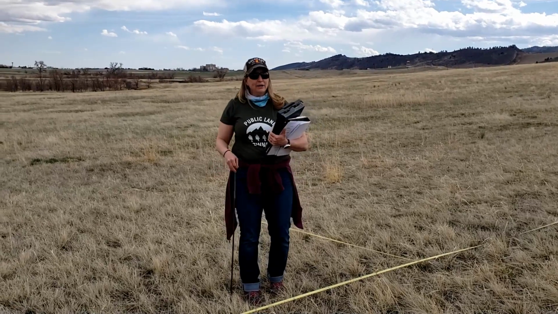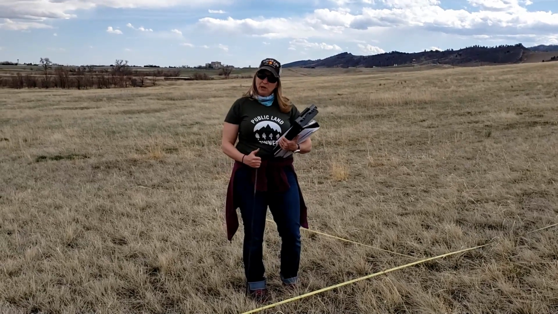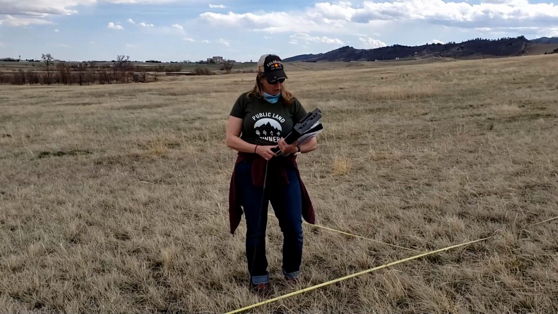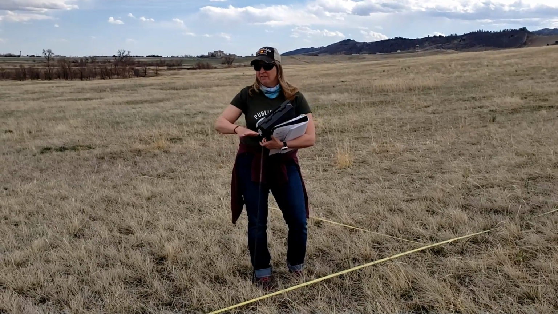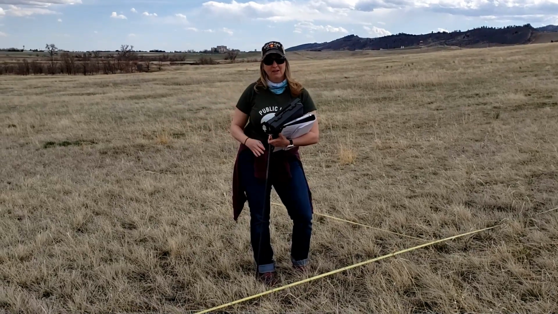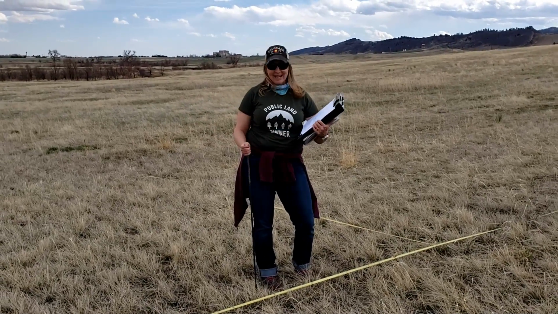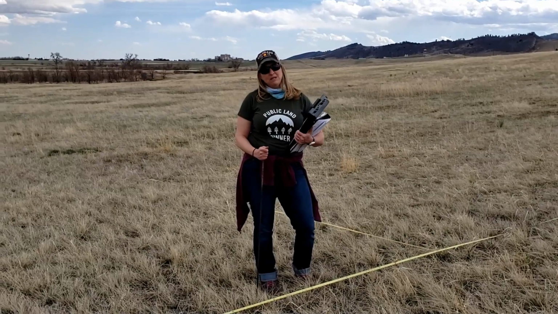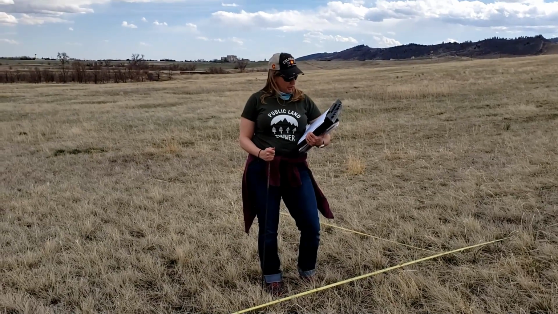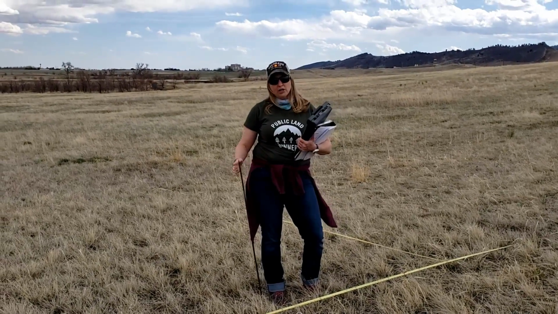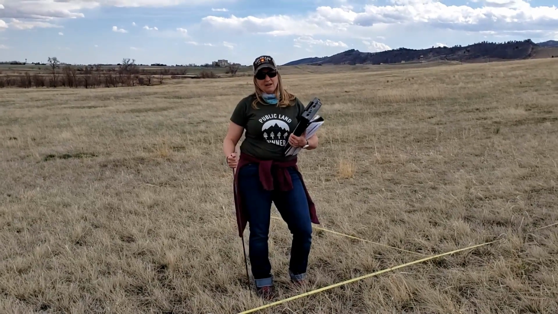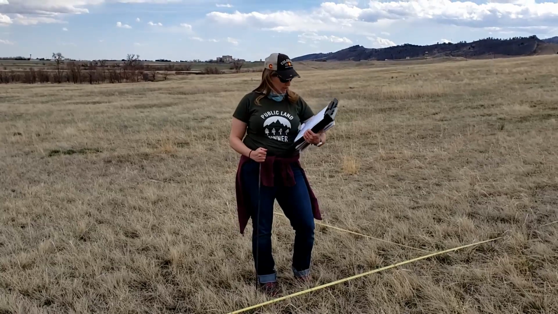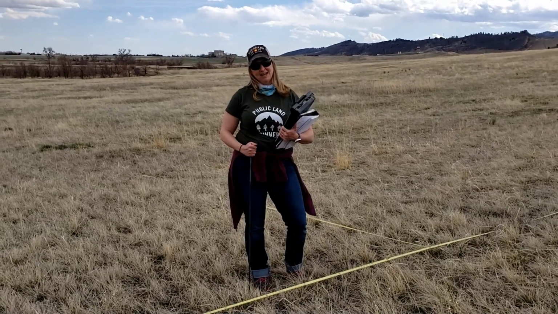So when I say attributes, I mean things like frequency, how often something occurs, maybe percent cover, how much of an area is covered by the different plant species, density, like we do with tree species. You can look at production, you can look at structure, you can look at composition. And the technique that we're going to learn today is called a point intercept technique.